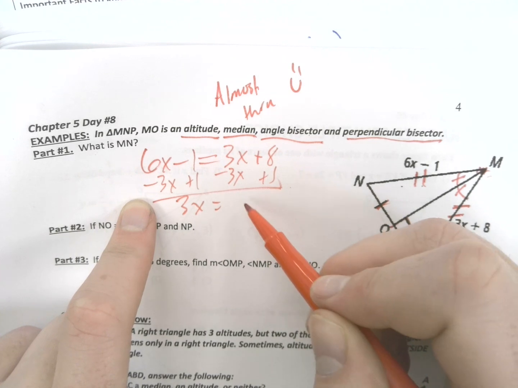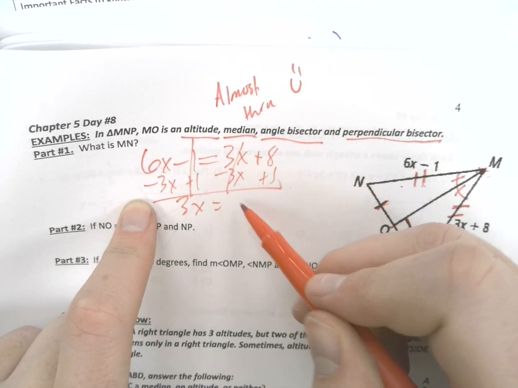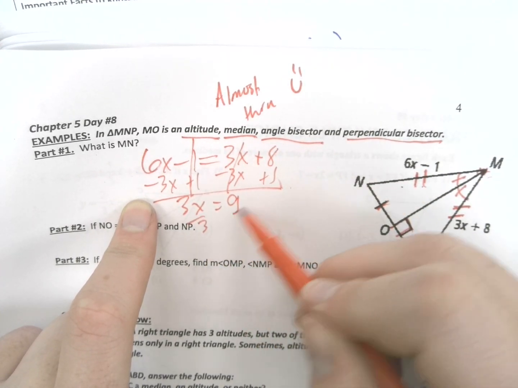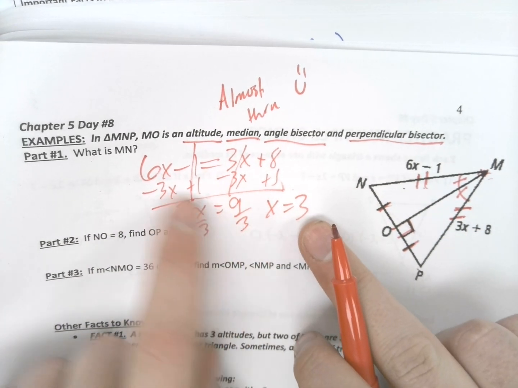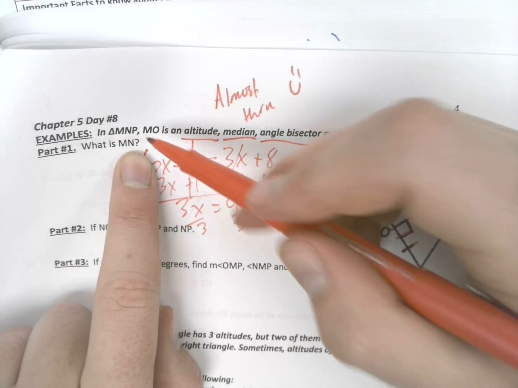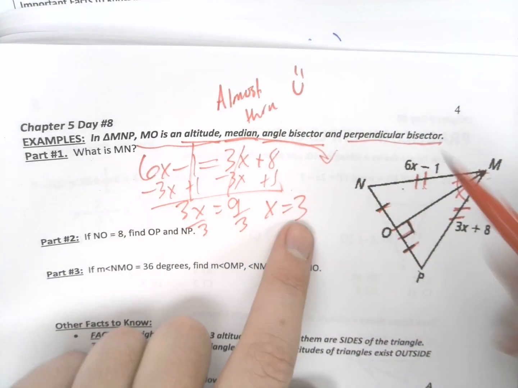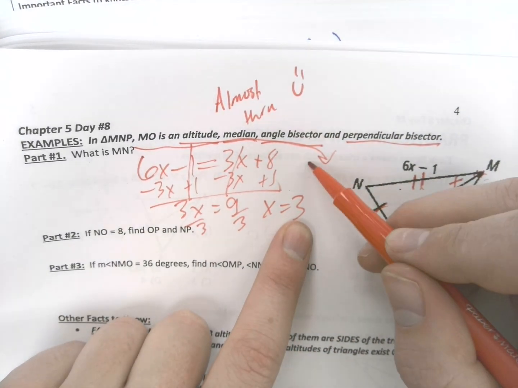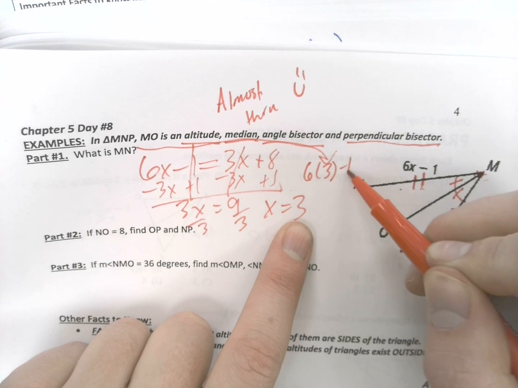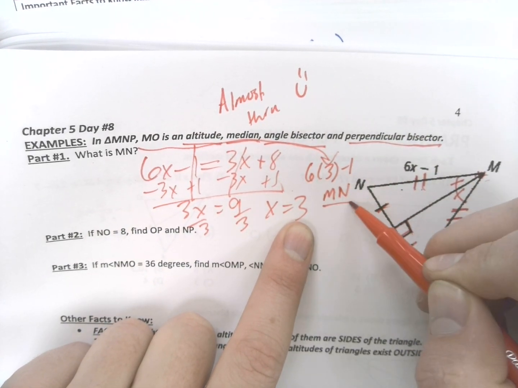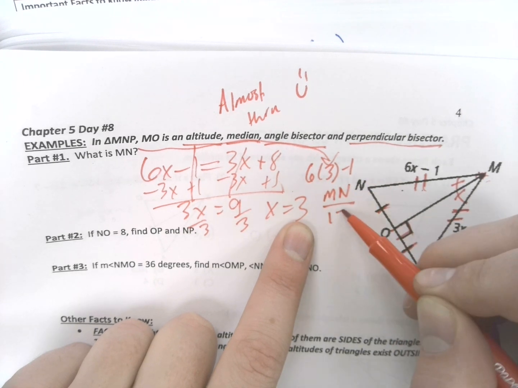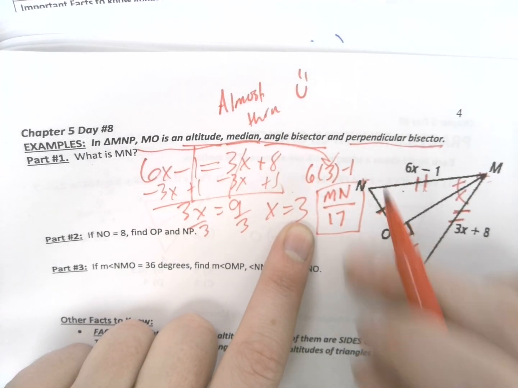3x equals 9. Divided by 3, okay, x equals 3, but remember, that's not what I wanted to find. I wanted to find MN. So then I pull that over here, plug 3 in for that. Turns out MN is going to be 17.